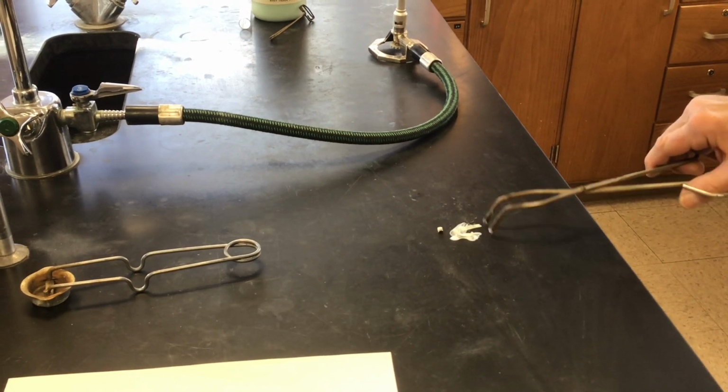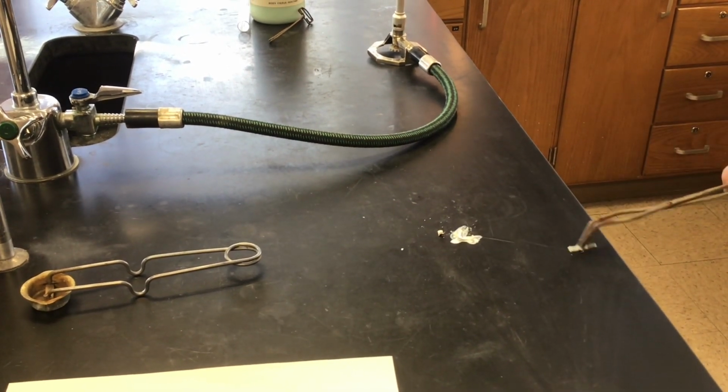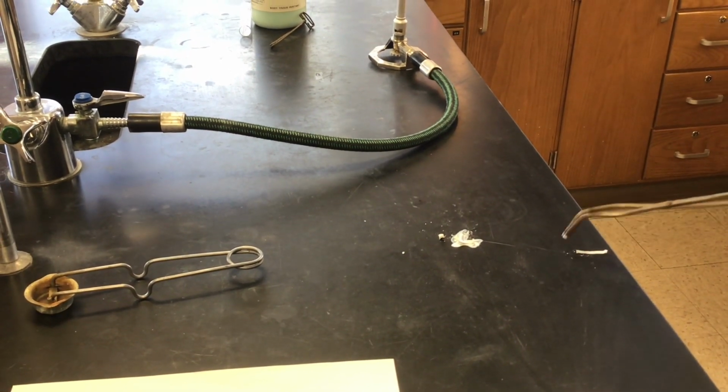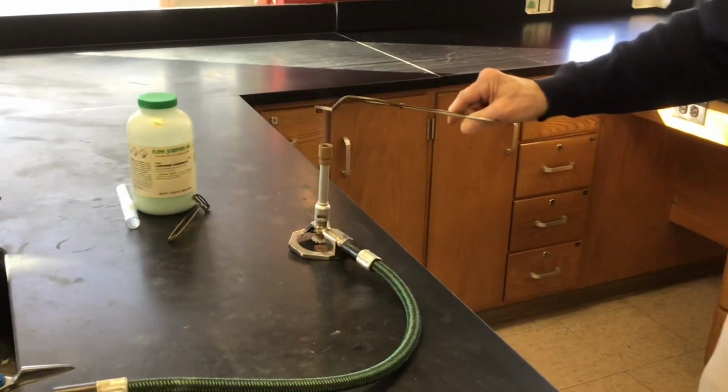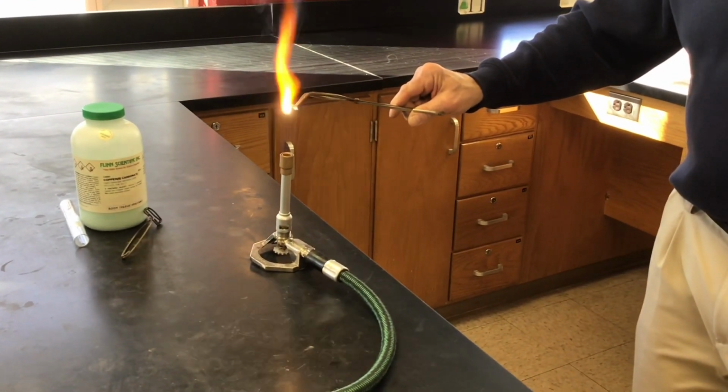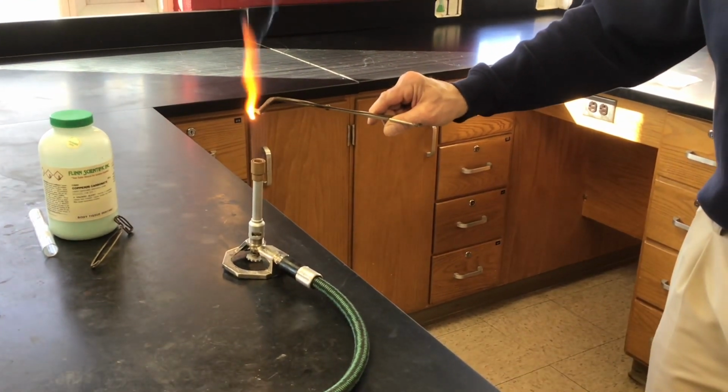There's still quite a bit of magnesium left. It didn't react. There we go.